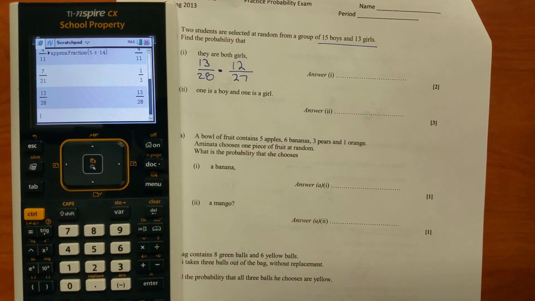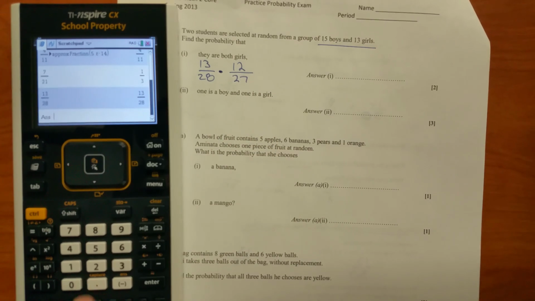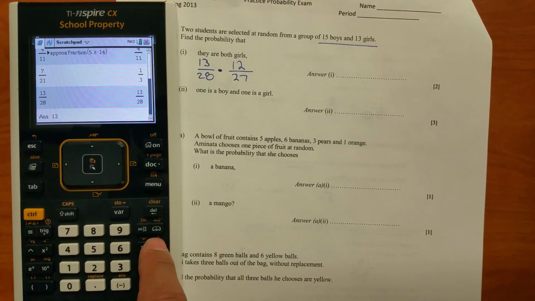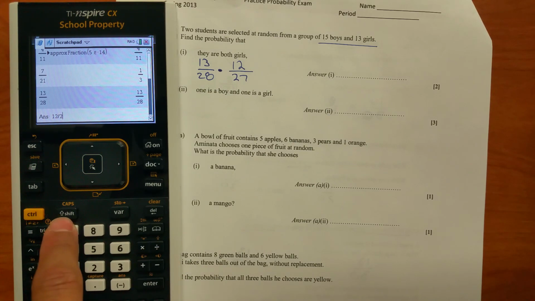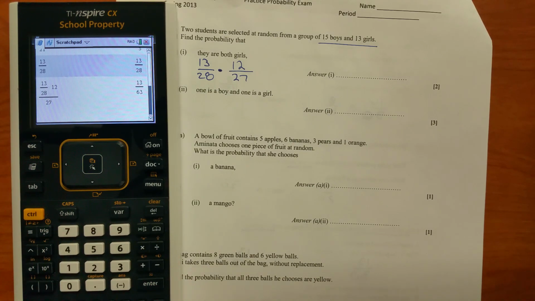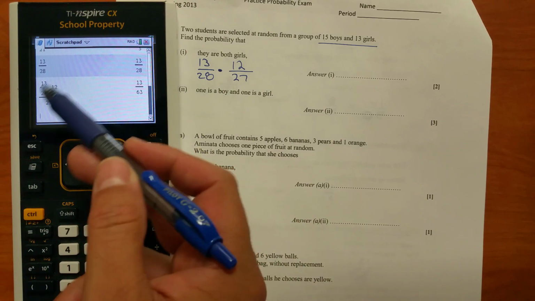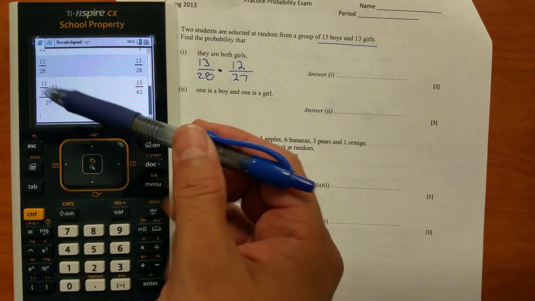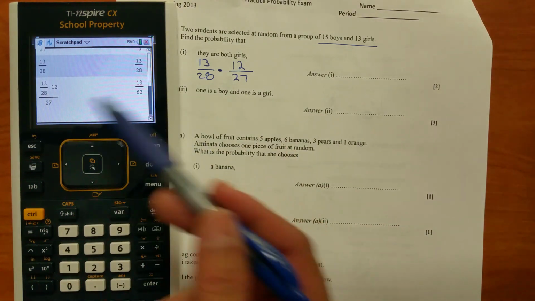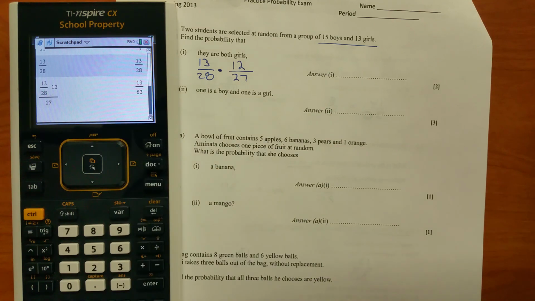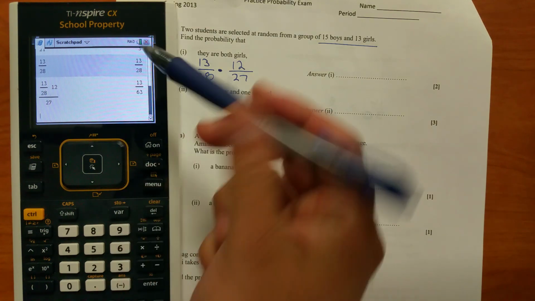Oh, that's what I meant. So 13 over 28, times my 12 divided by 27. Enter, and it kind of does it wonky. I don't know why it does it like this, but it always wants to do this. But my answer is 13 out of 63.